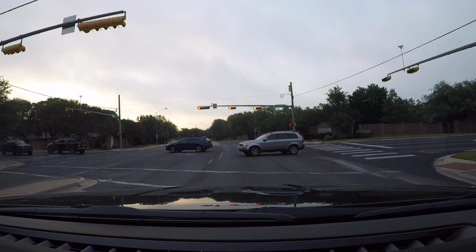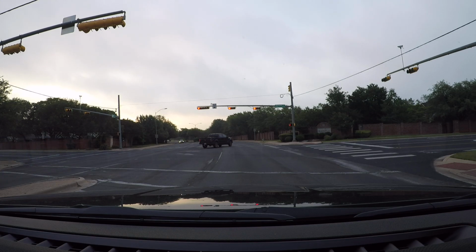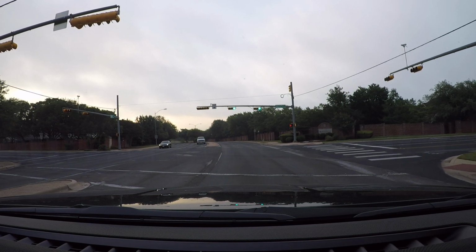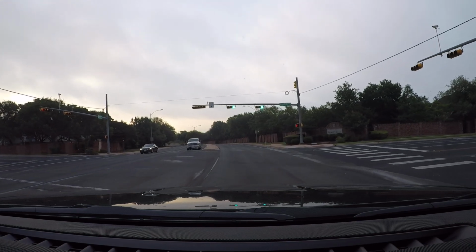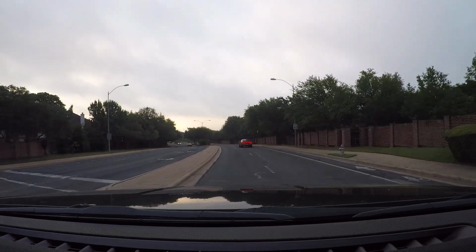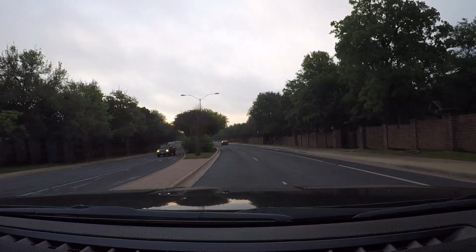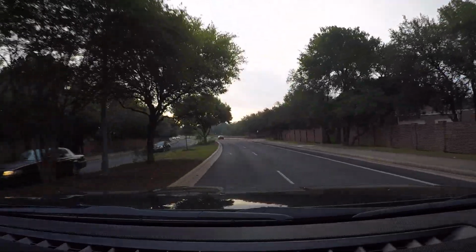See traffic coming from the right. Oncoming traffic, once again, you've got that cement median separating through traffic and oncoming traffic. Speed limit is 40 miles an hour. You want to check your rear view. Make sure you look left and right before you proceed through. Whoa, that guy. Accelerate through. Maintain lane position.